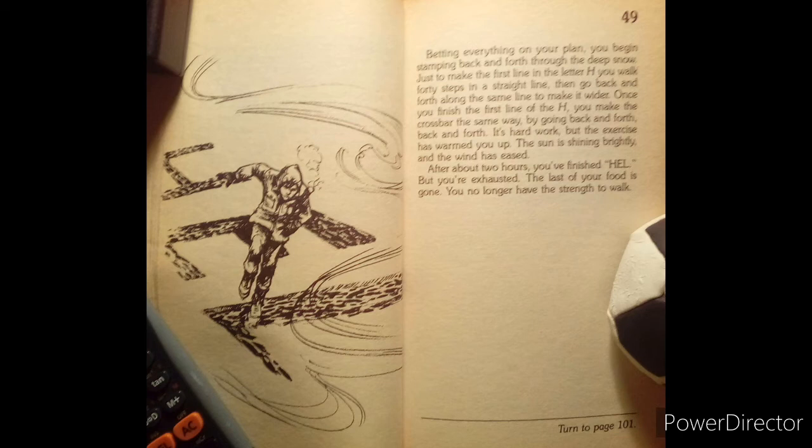The sun is shining brightly and the wind has eased. After about 2 hours, you finish the H. You're exhausted. The last of your food is gone. You no longer have the strength to walk. Turn to page 101.